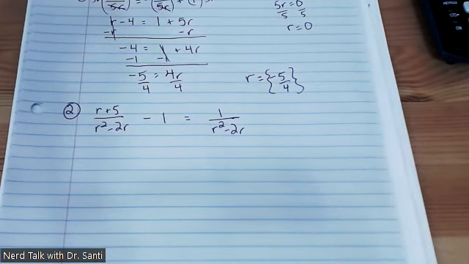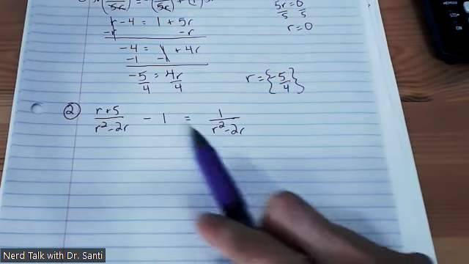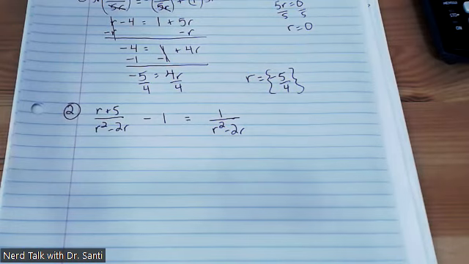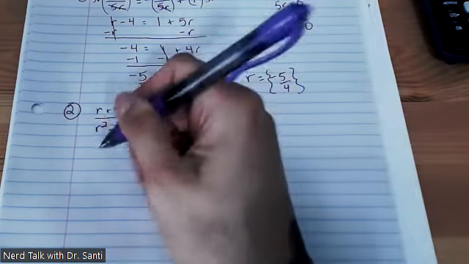For our second problem, we have (r plus 5) over (r squared minus 2r minus 1) is equal to 1 over (r squared minus 2r). We notice in the denominators that we can definitely factor. And if we think about our flow chart and the process of factoring, the first thing we're going to look for is a GCF and a leading negative. Notice in our polynomials, we certainly do not have a leading negative, but we definitely have a GCF. So we're going to factor the denominators first.